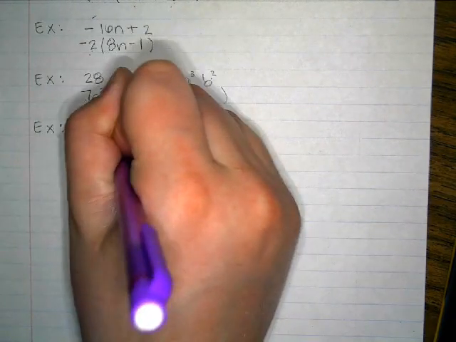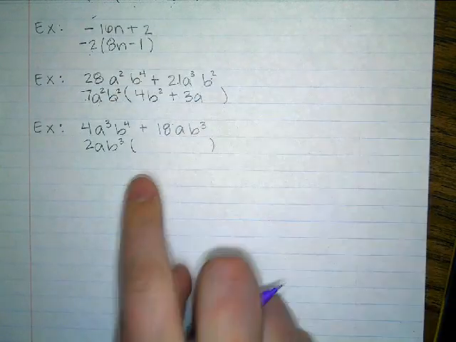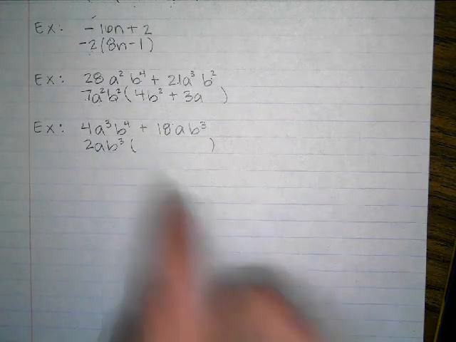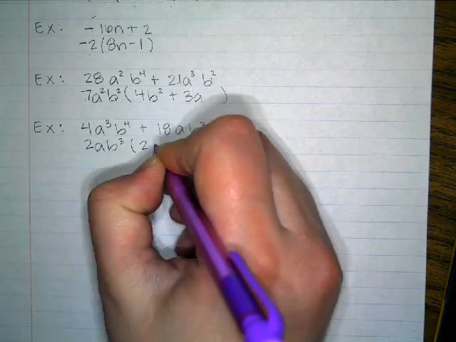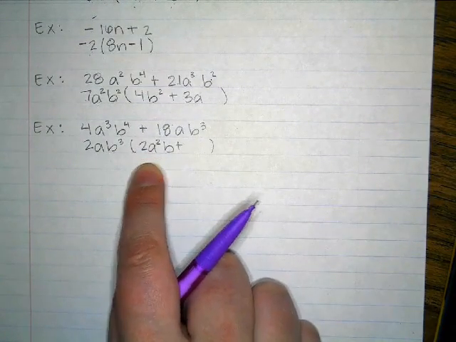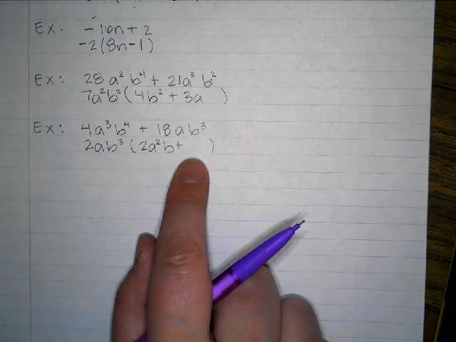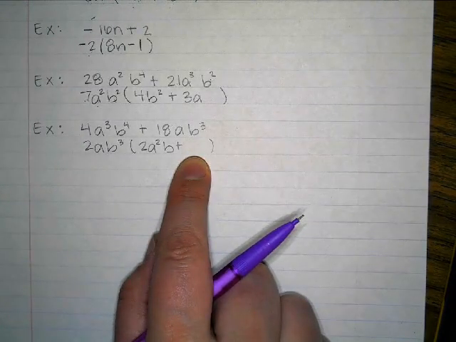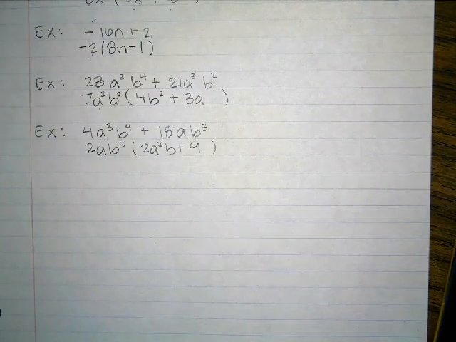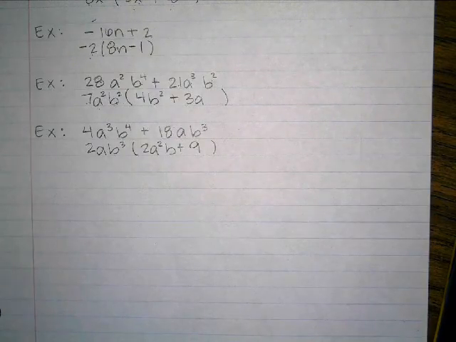Okay, anyone want to share what their first term was? 2A to the power of 2B. Anyone else agree? Yeah? We feel good about that? Okay. What about your second term? 9. Just 9. Nothing else? We good? Looks good to me. Do we need an explanation for any of it? No? No? No?